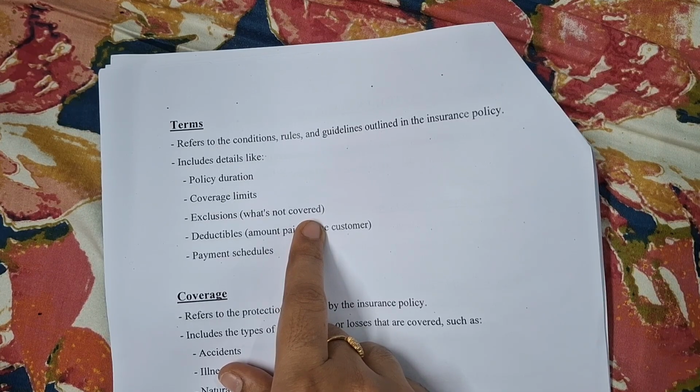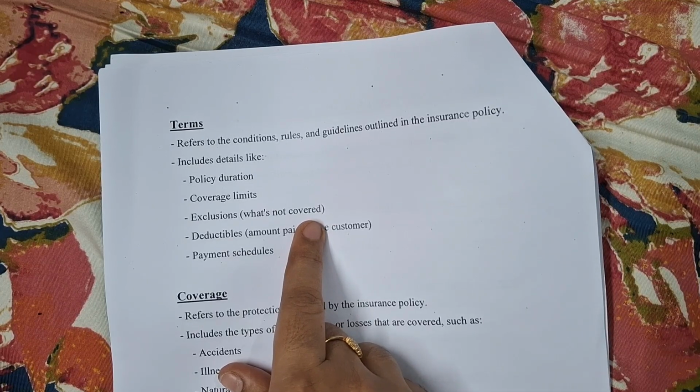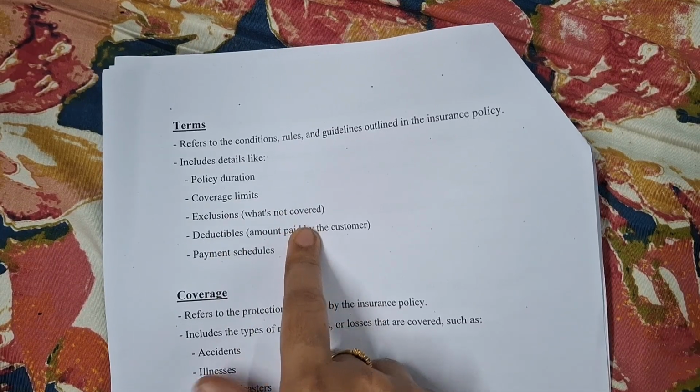So for the kidney transplantation, however much the cost is, the entire amount the customer only should pay, because clearly in the terms they have mentioned whatever medical condition you had earlier, like earlier in the sense before buying this policy, we will not be covering. Or some insurance companies will tell you, yes, we will cover. So some insurance companies might cover, some will not cover. So these are the exclusions.